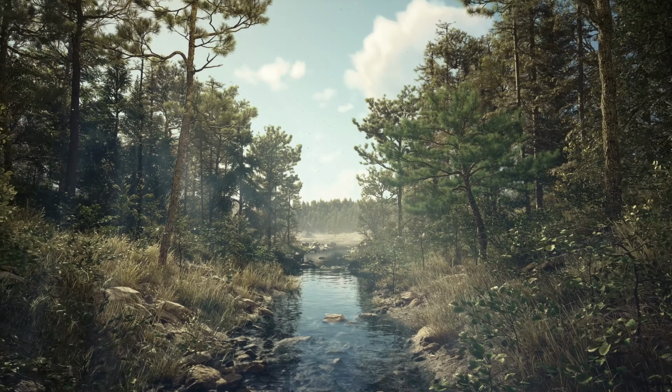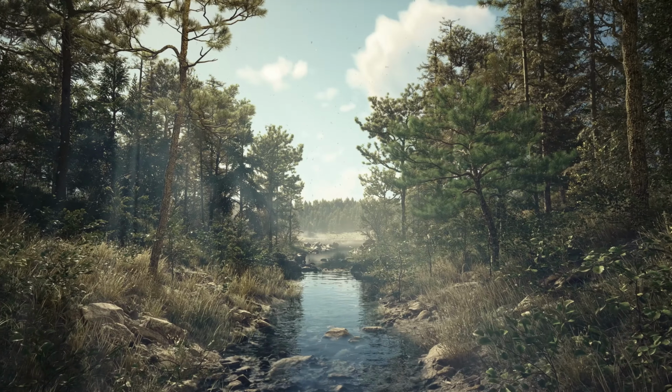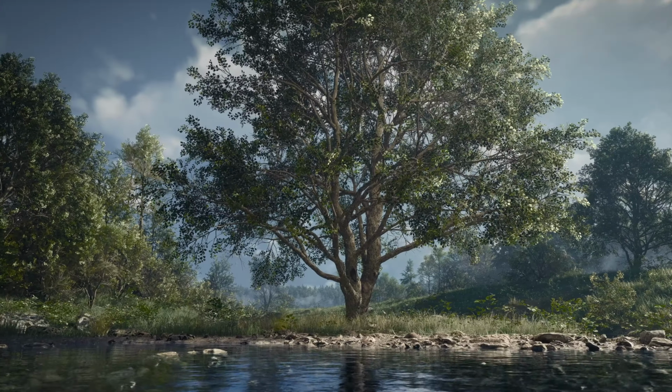To bring our environment to life, foliage is crucial. Unreal Engine's Foliage tool lets developers quickly paint vegetation across large areas, adding trees, grass, and other plants with ease. The tool ensures a diverse random arrangement, mimicking how plants naturally grow.